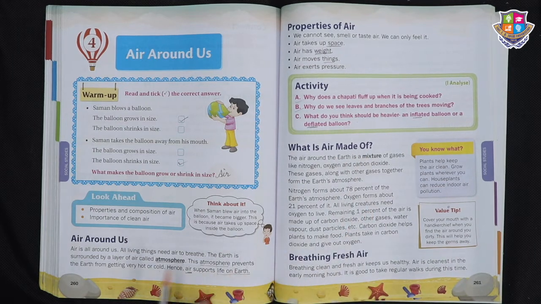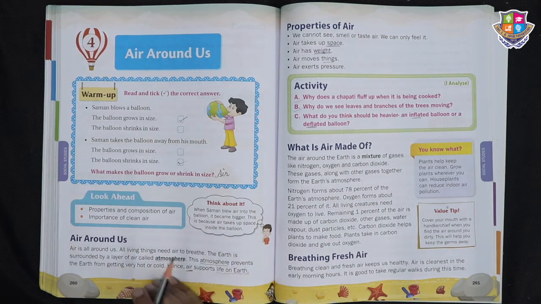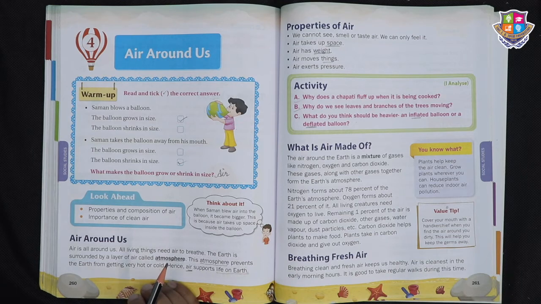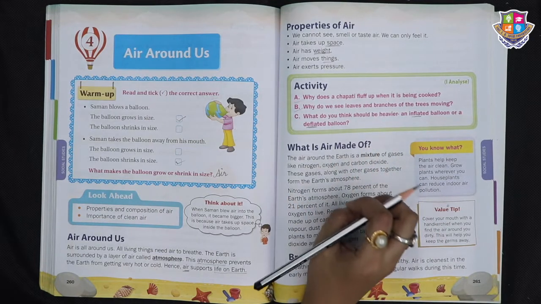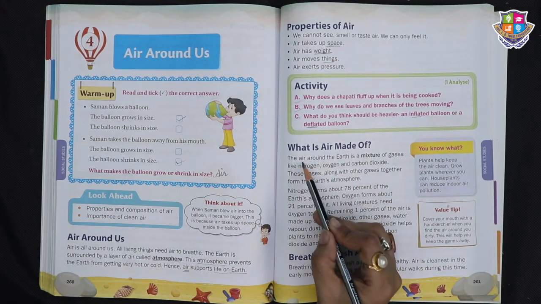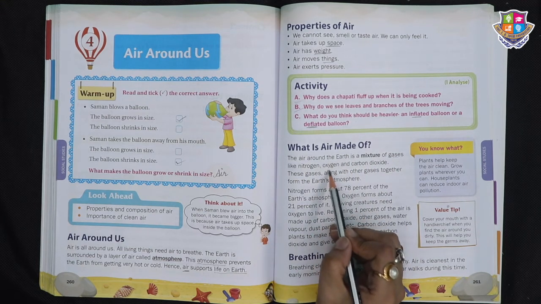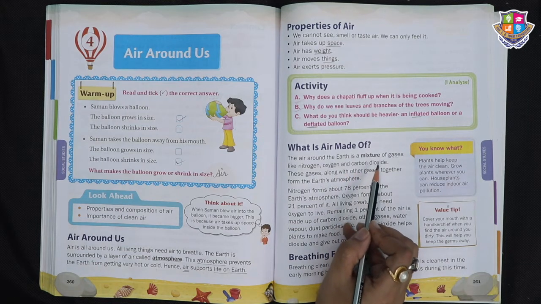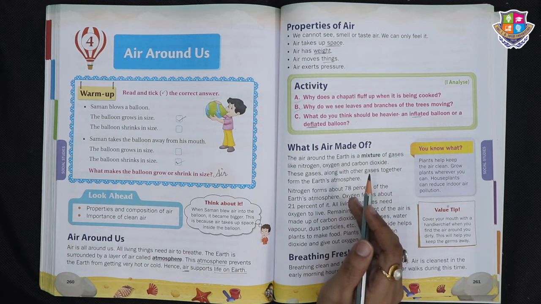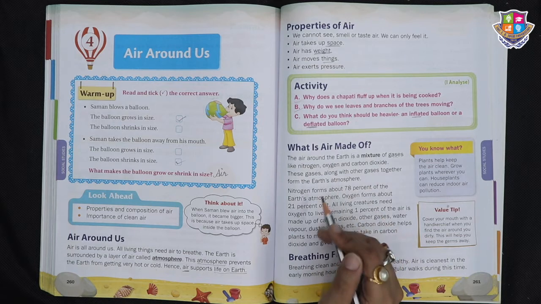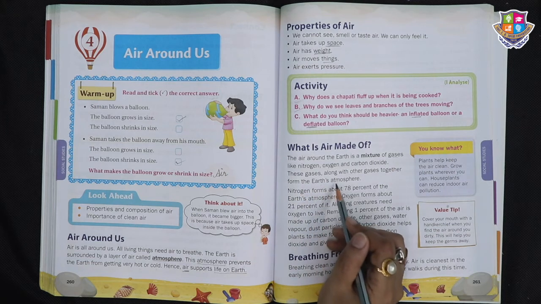We know that we have the layer of earth that is called the atmosphere. Now this atmosphere is also made up of something. So what is that thing which makes up the atmosphere? The air around the earth is a mixture of gases like nitrogen, oxygen and carbon dioxide. So air or the atmosphere is a mixture of gases like nitrogen, oxygen and carbon dioxide. These gases along with other gases together form the Earth's atmosphere.